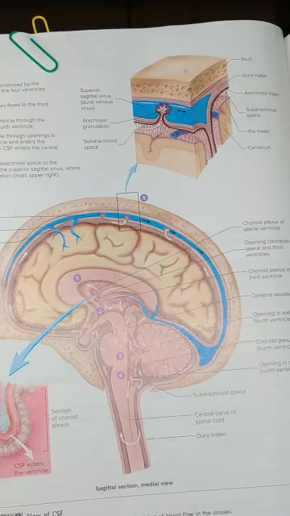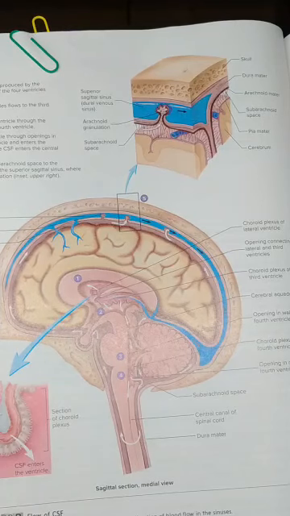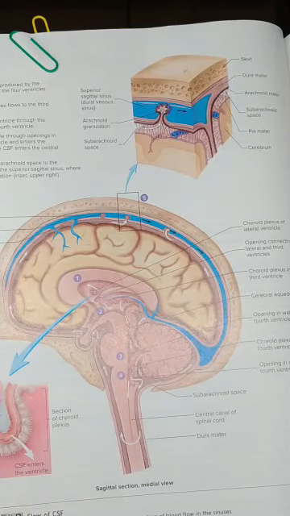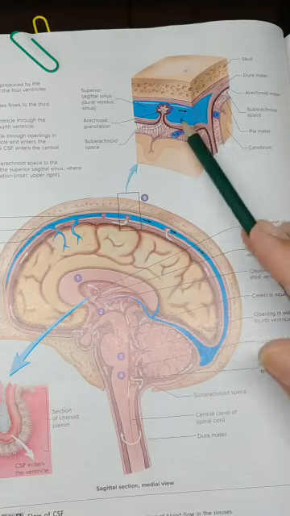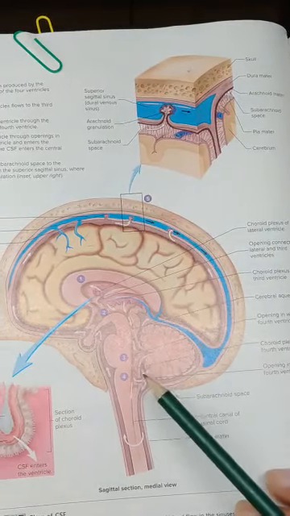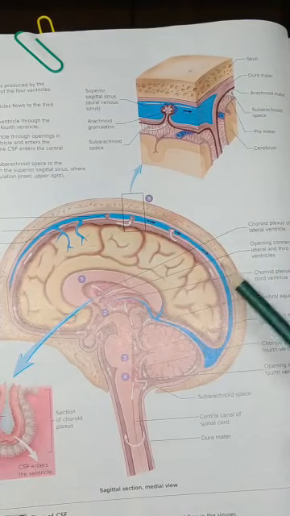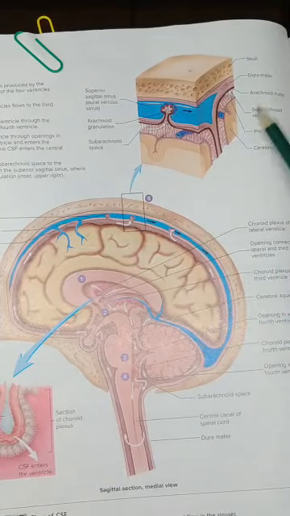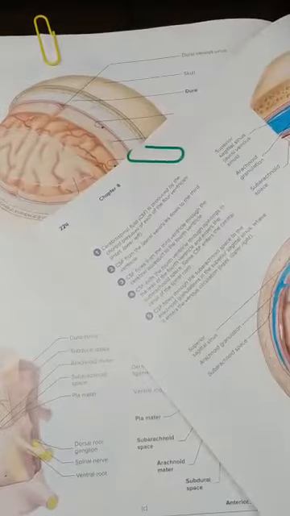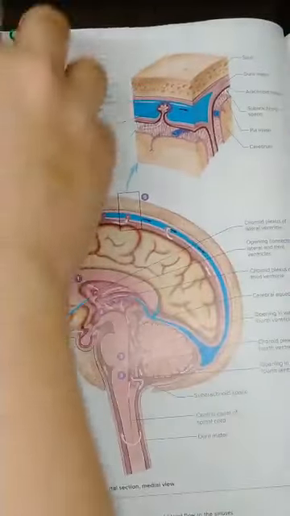Now, what is the clinical importance of knowing this fact? In case of inflammation, especially a purulent inflammation of the meninges, we call it meningitis, right?